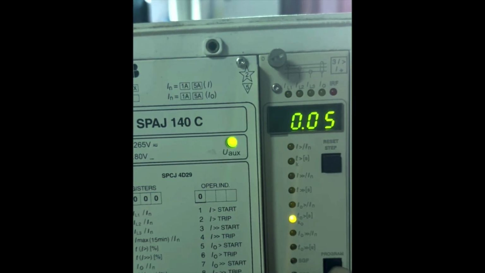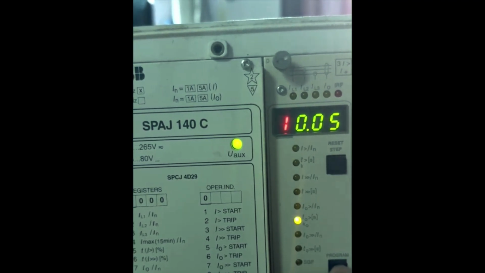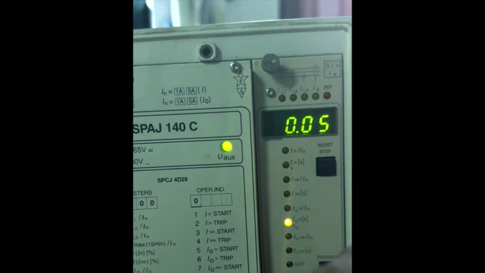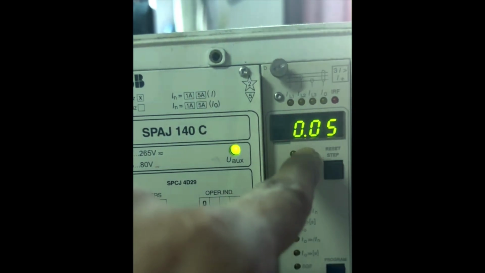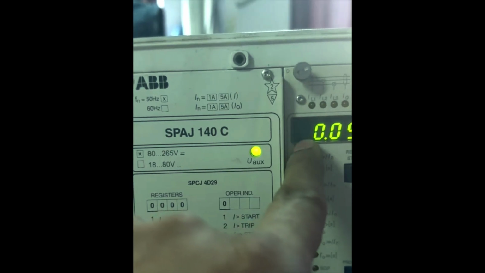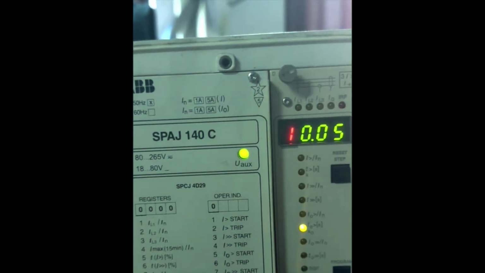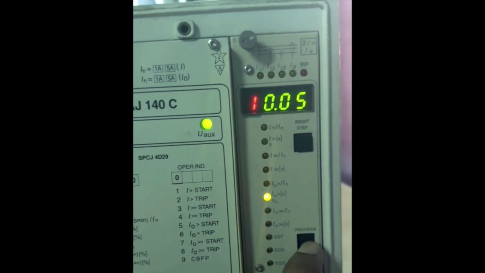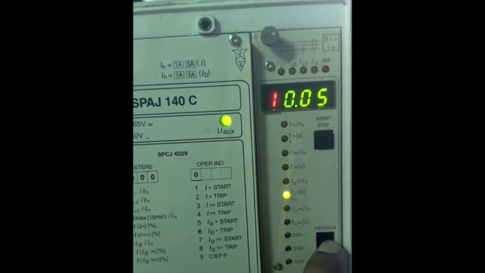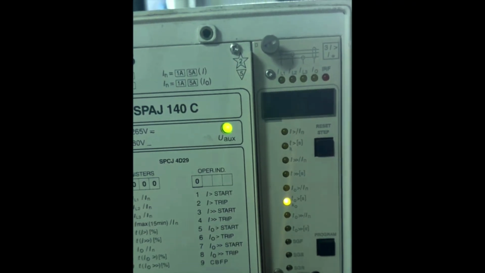If you want to change any setting, you need to briefly press the program button, which I just did, and you can change it here. This is for group 1. If I press the up arrow, it'll change it for group 2. But for now, we need to change it for group 1. So, we'll press it again for a while. As soon as we press it, all the numbers will start flickering.